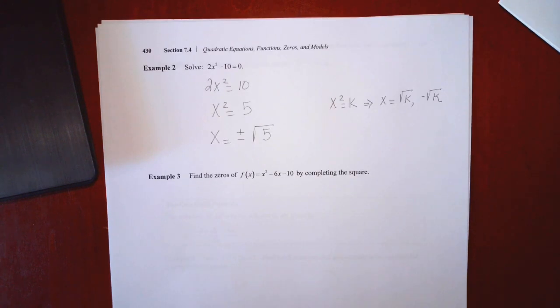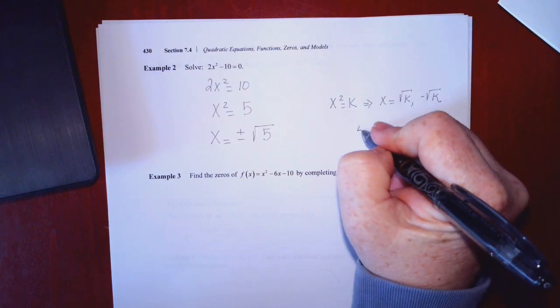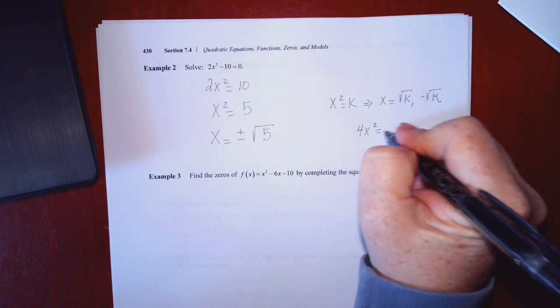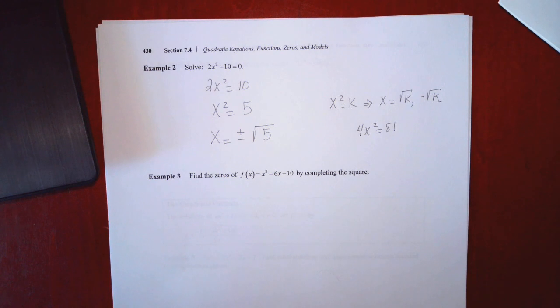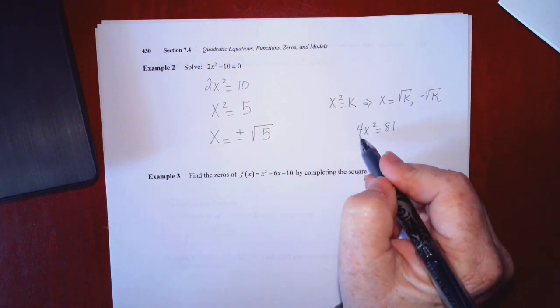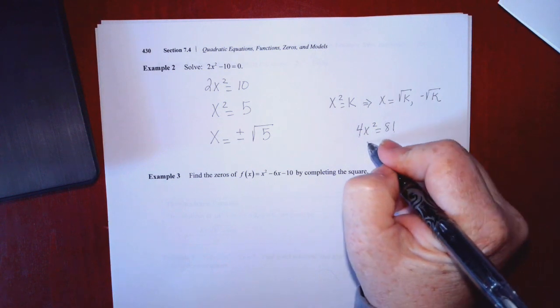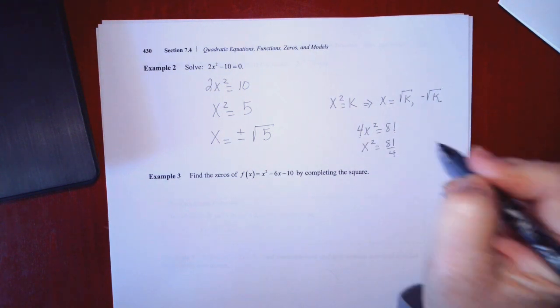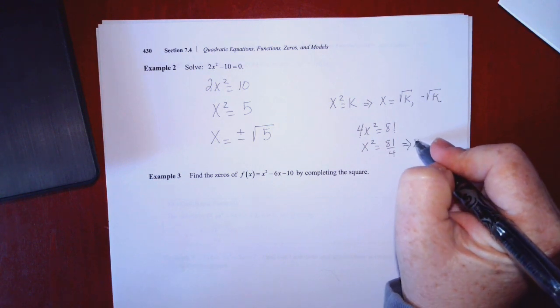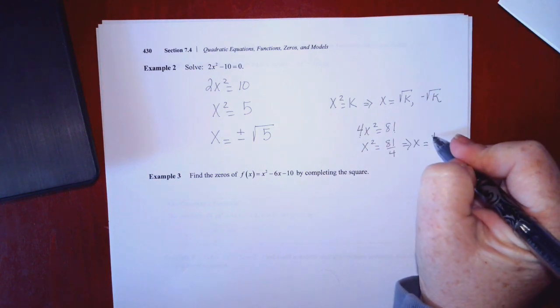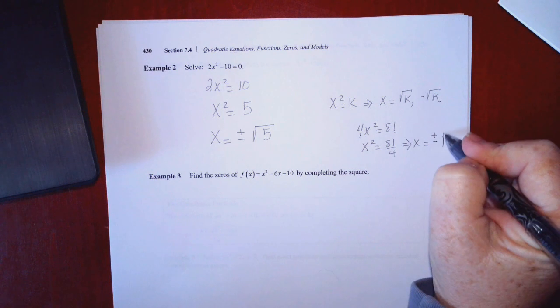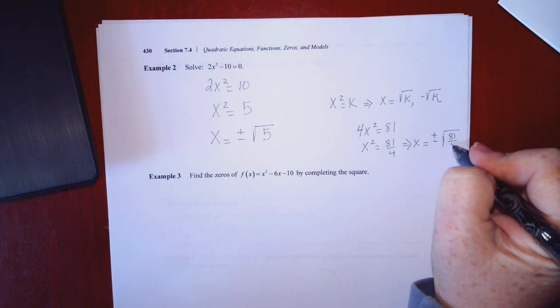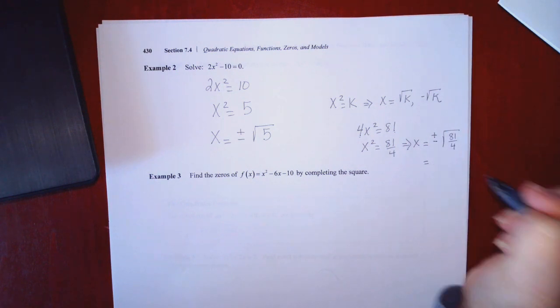So what if we had, let's say, 4x squared equals 81? To solve that, I would divide both sides by 4 and get x squared equals 81 over 4. So x would be either plus or minus the square root of 81 over 4.